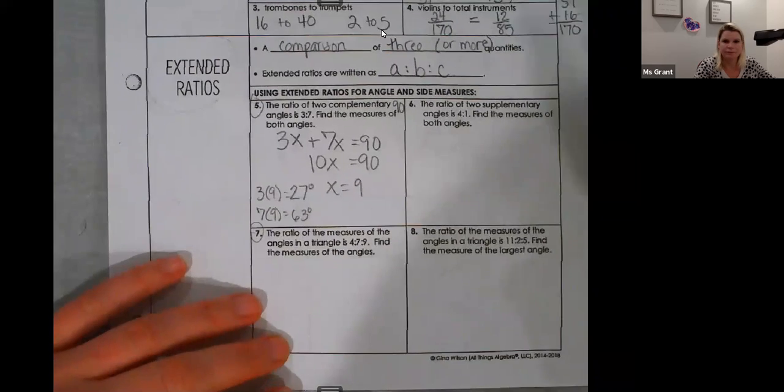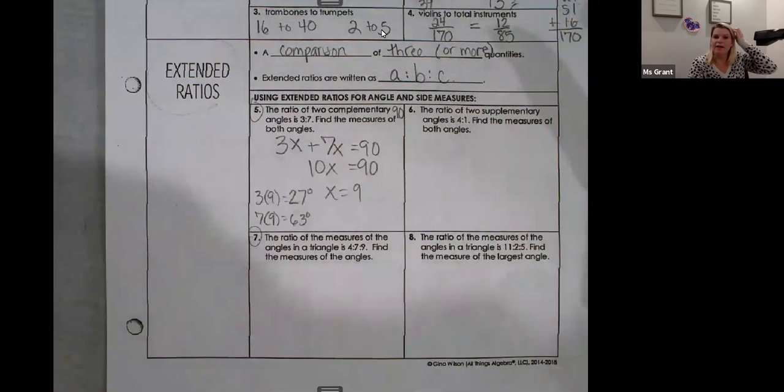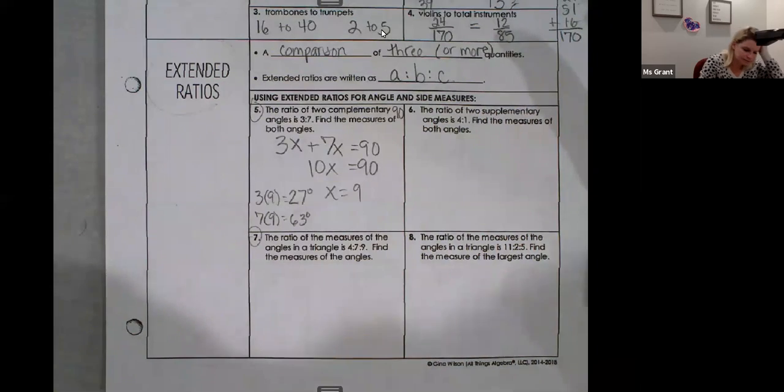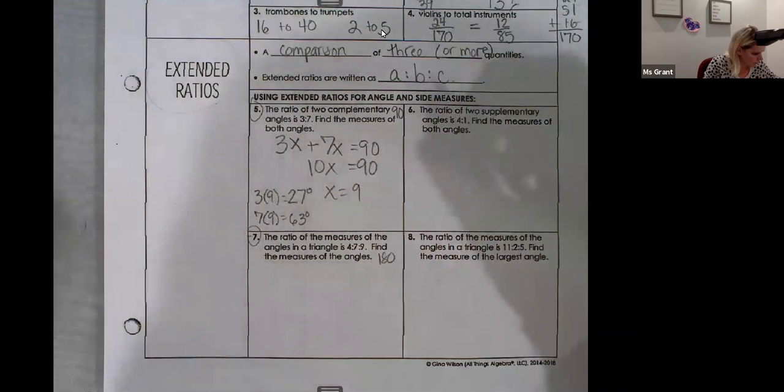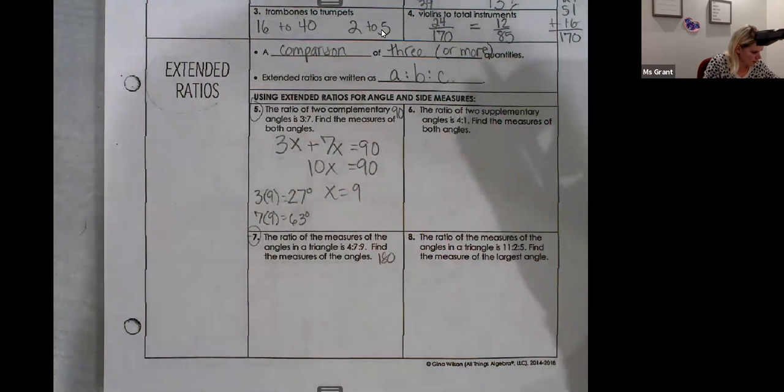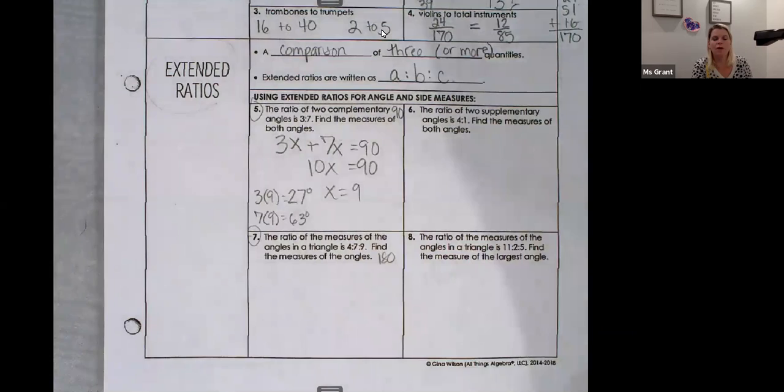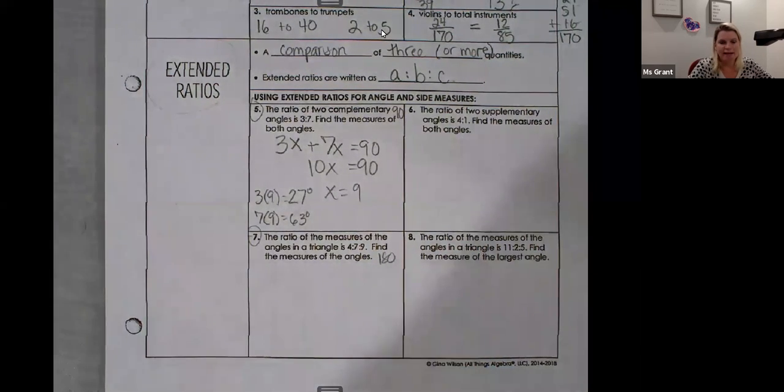Number 7. Same thing, but now I've got 3 angle measures, and the angles in a triangle add up to 180, so I'm going to make it equal to 180. I got a 4, a 7, and a 9. 4 to 7 to 9. Does anybody want to guess on how to set this up? It's just like number 5.